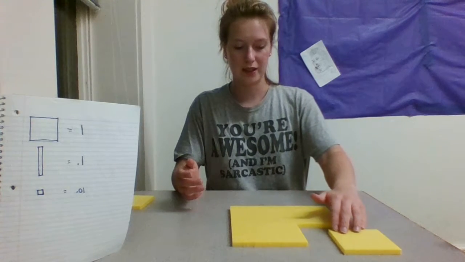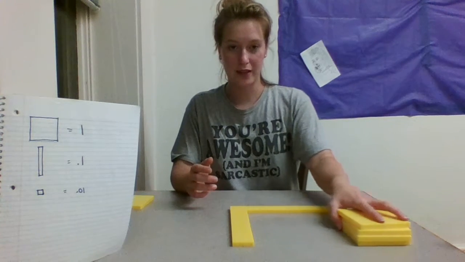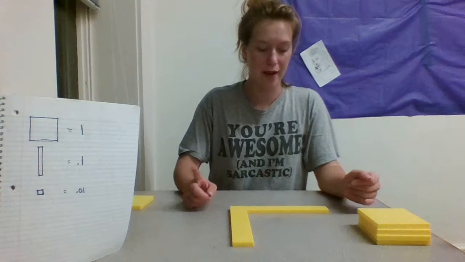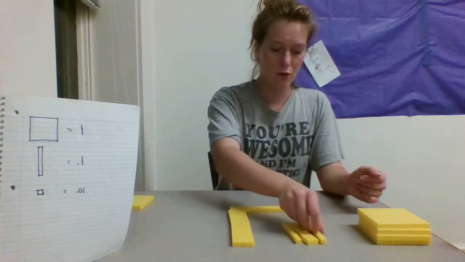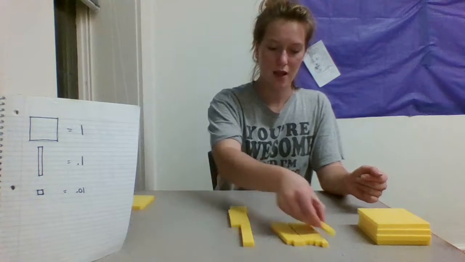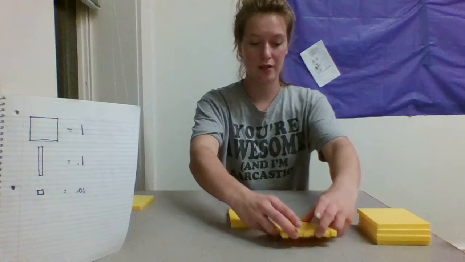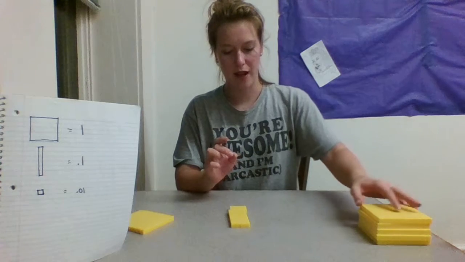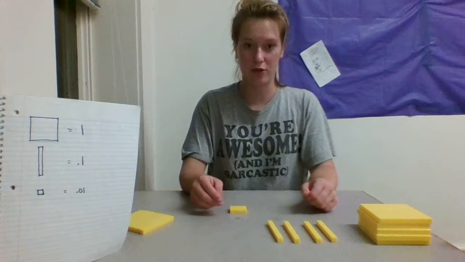So we can start with our flats and count 1, 2, 3, 4 flats. Next, we can move on to our rods. And remember, 10 rods equals 1 flat. So 1, 2, 3, 4, 5, 6, 7, 8, 9, 10. So those 10 rods equal 1 flat, which is right here. So we can add that to our flat pile. And then we have 1, 2, 3, 4 rods left over.